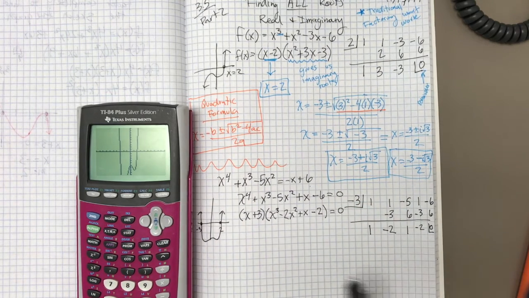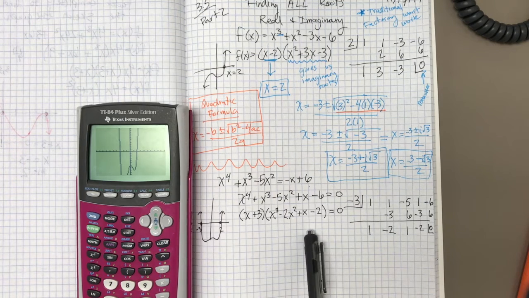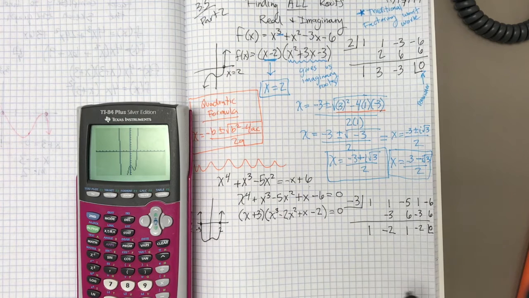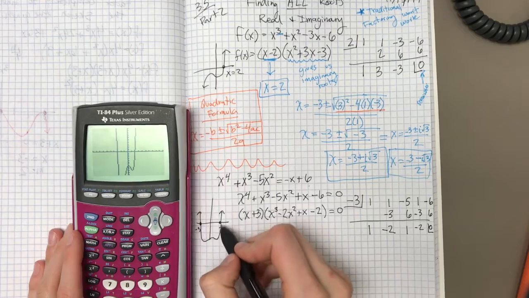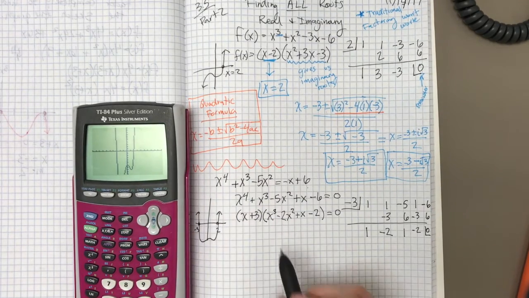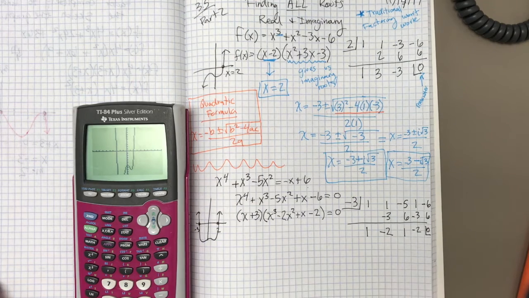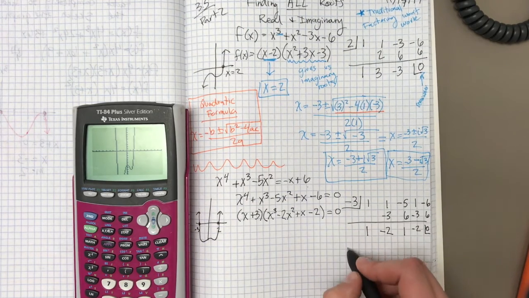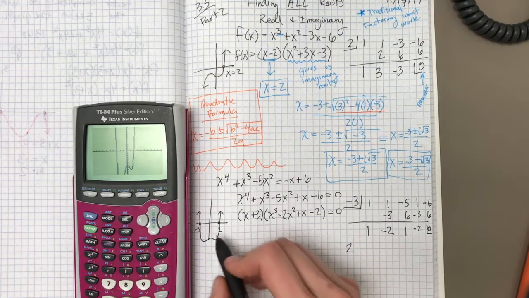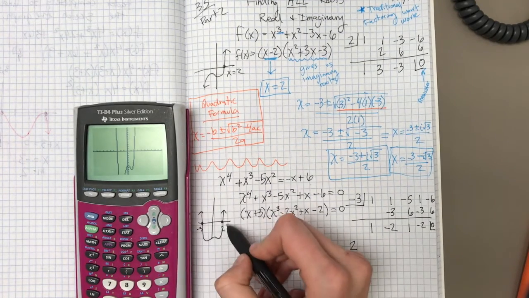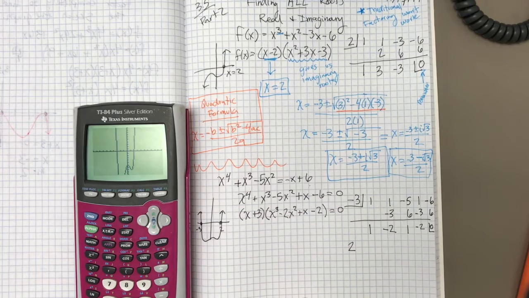Now I can do a couple things. I can look at this and see, can I do factor by grouping? And it turns out, yes, you can. But just for practice's sake, let's say that maybe we couldn't. So we're going to look, and we've been given another 0 here at x equals 2. So we're going to take this polynomial that we have and divide by 2, off to the side again, because we found that there is a 0 at x equals 2.